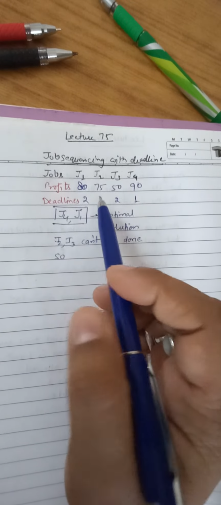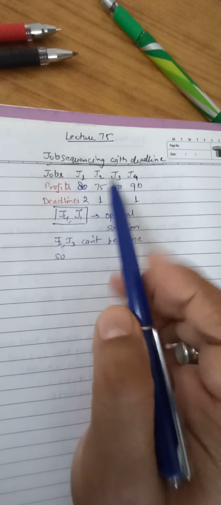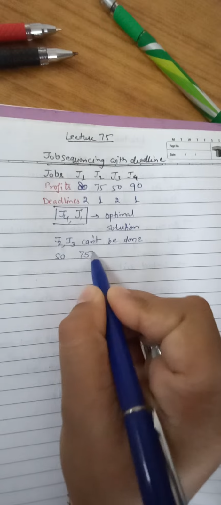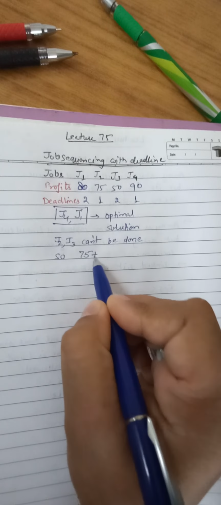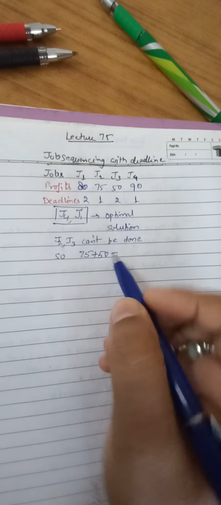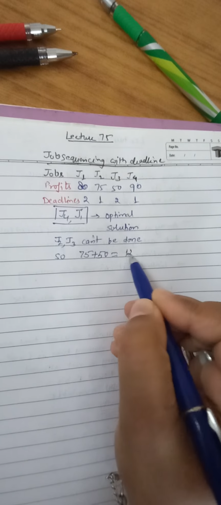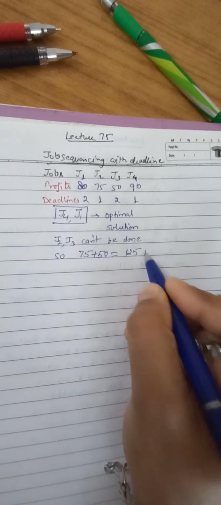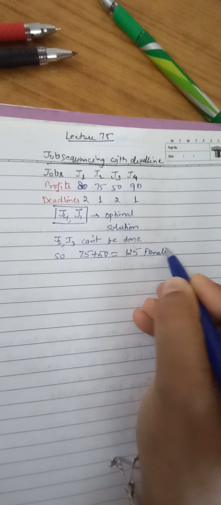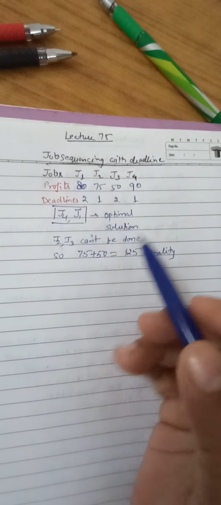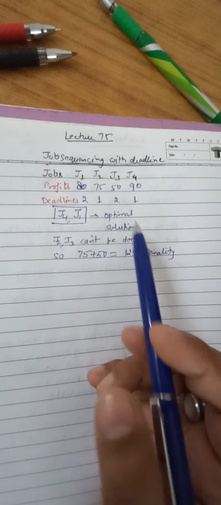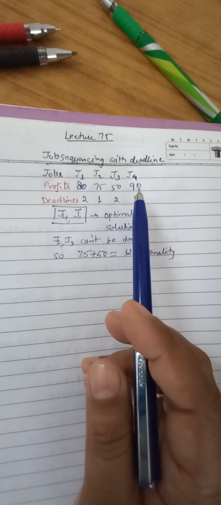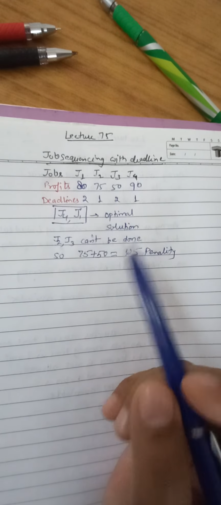The profit of J2 is 75 and the profit of J3 is 50, so the total is 125. This is called the penalty, because we are not able to complete these jobs. Whatever profit they have is called the penalty.